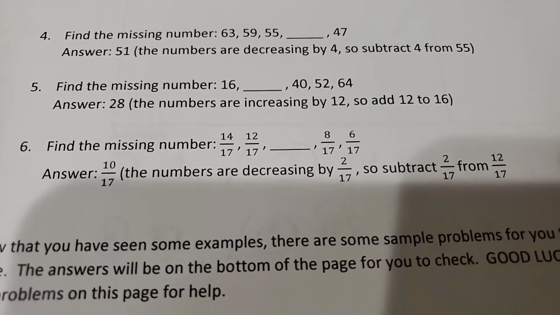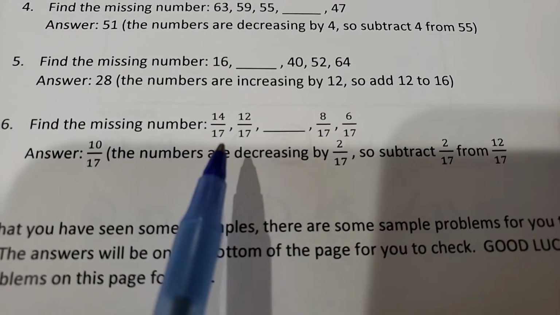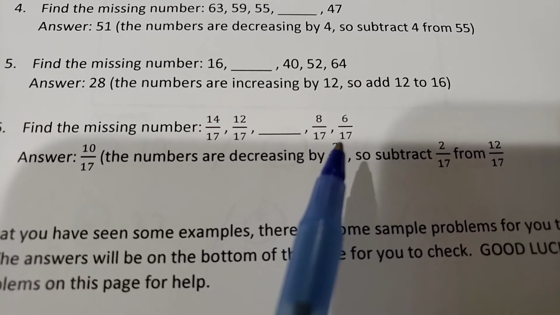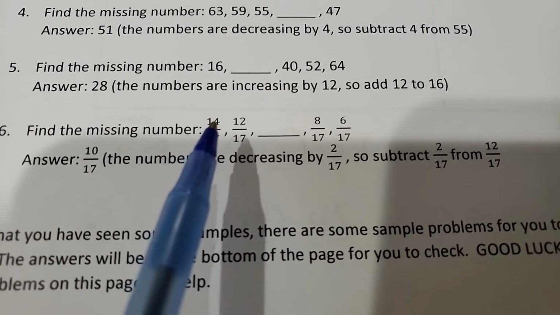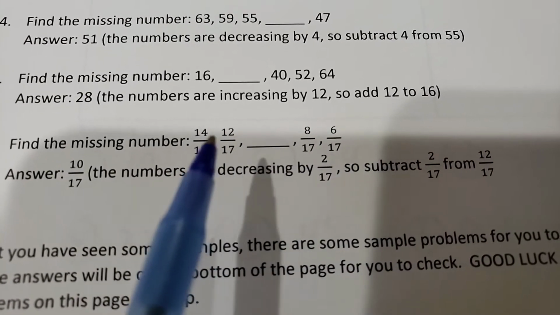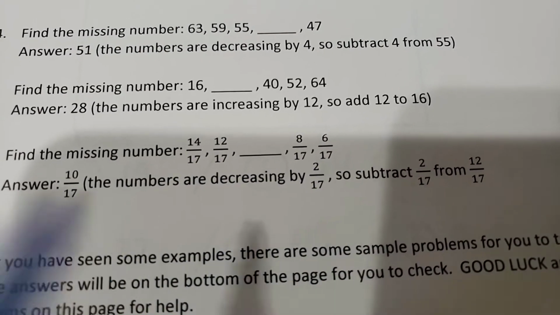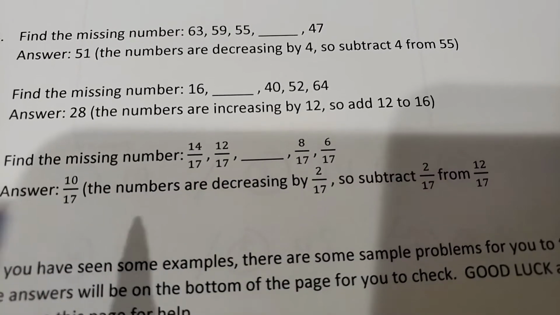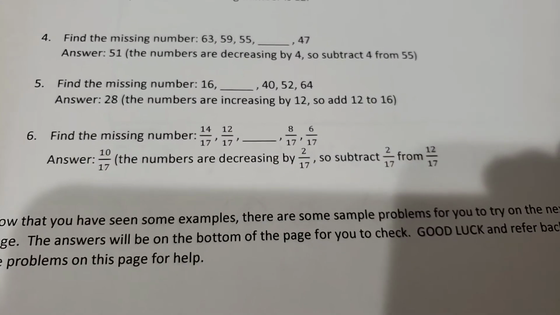This can even apply to fractions as well. You have 14 seventeenths, 12 seventeenths, something, 8 seventeenths, 6 seventeenths. They're all seventeenths in the denominator, so you can pay attention to the numerator. 14 went down to a 12, down to something, down to an 8, down to a 6. It looks like I'm going down 2 every time. I should fit in a 10 right here, so 10 seventeenths would be my answer.